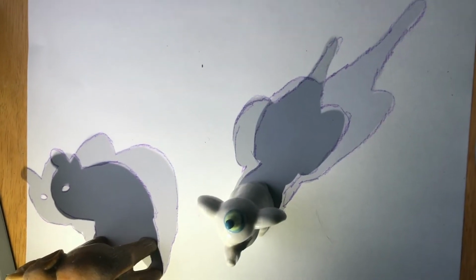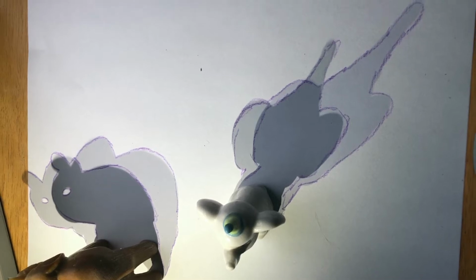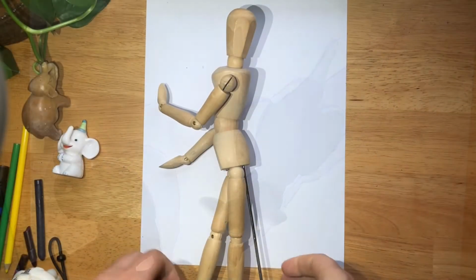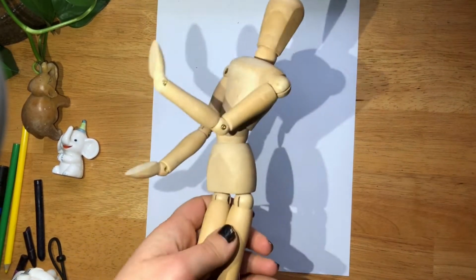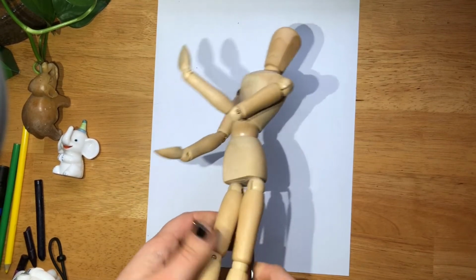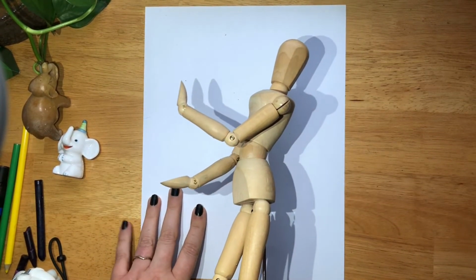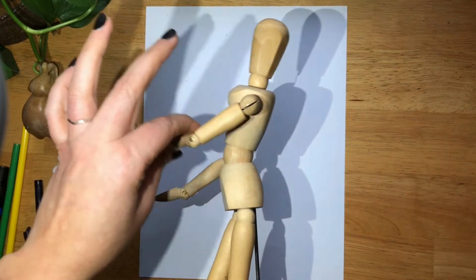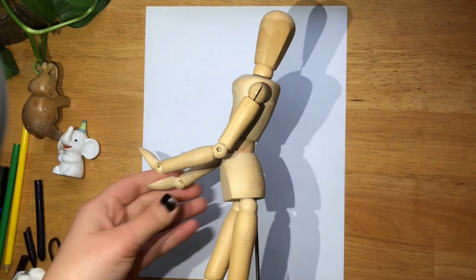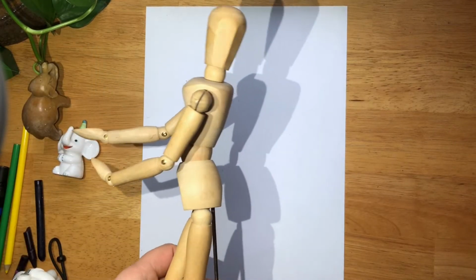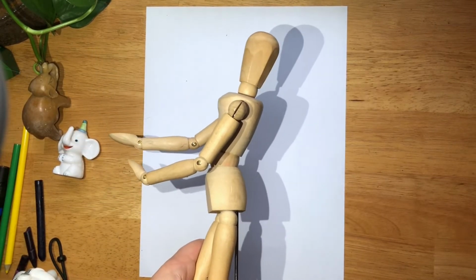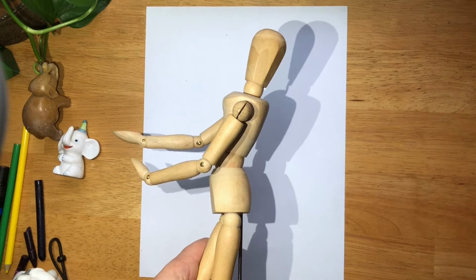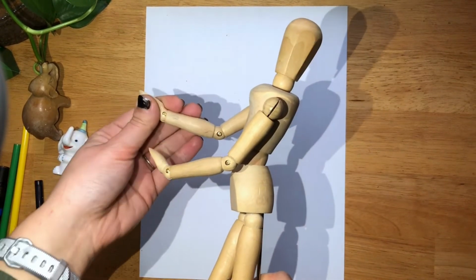So there's one example of using little figurines for cast shadows. For this example, you can use any doll you have in your house, action figures, or if you are like me and you have one of these, or if you have a Barbie, any doll will work and it'll give you that human form. It's a little bit harder to get this shadow to cast nicely.